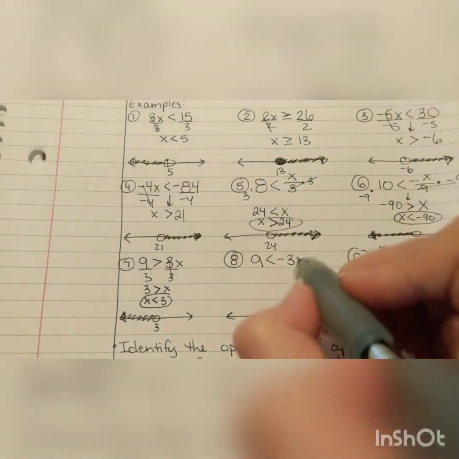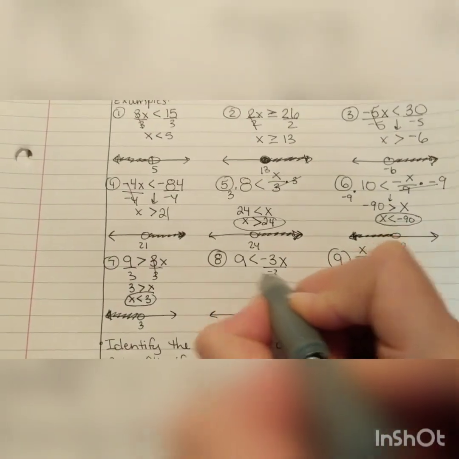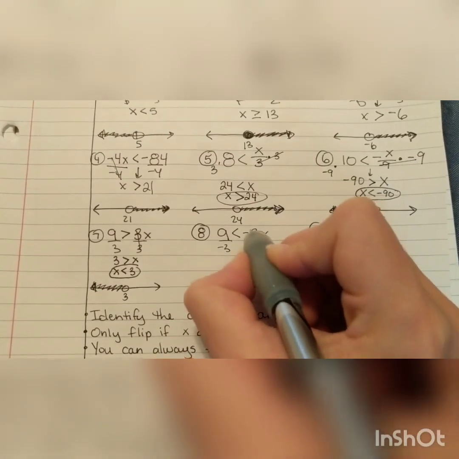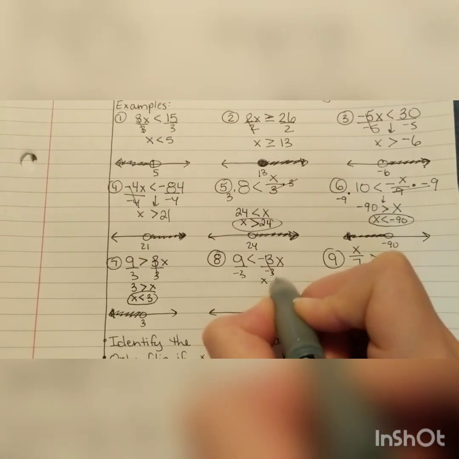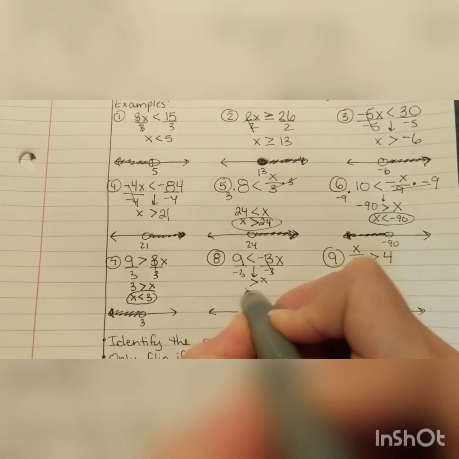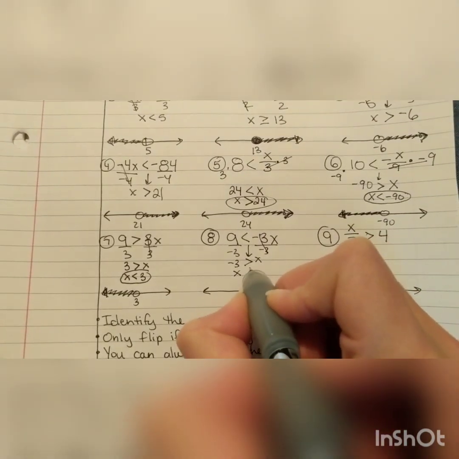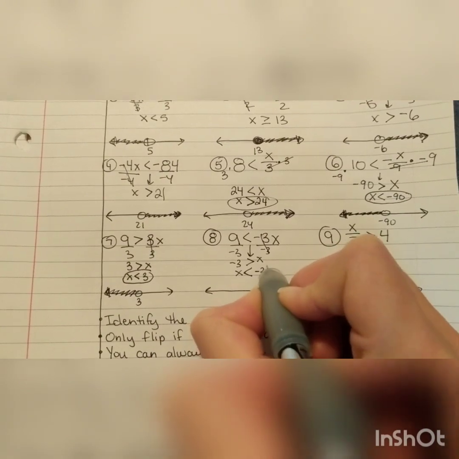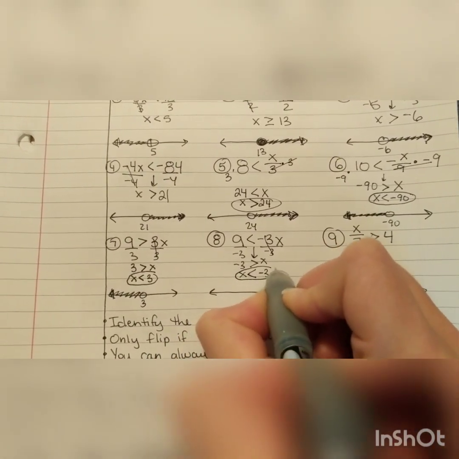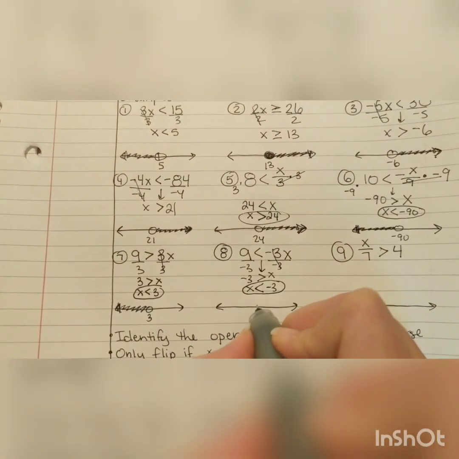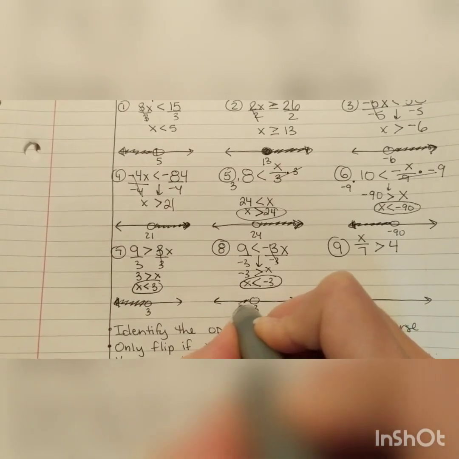Open circle at 3, going to the left. Dividing by -3 because I identified this as multiplying. I divided by a negative, so my sign must switch. It is pointing to my variable, so it needs to continue pointing to my variable when I flip it around. Open circle at -3, pointing to the left.